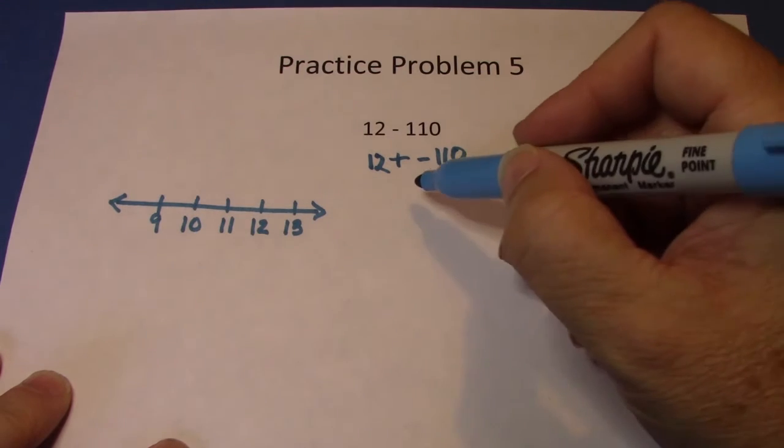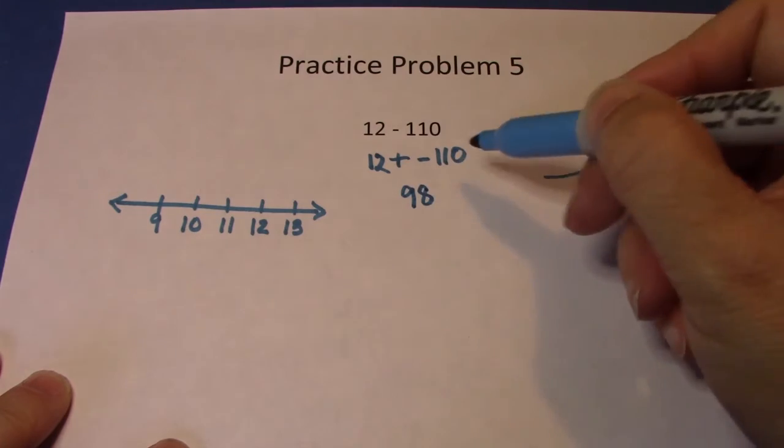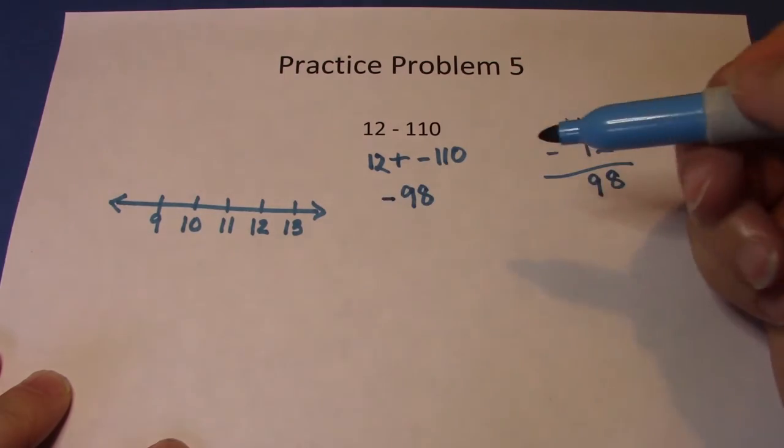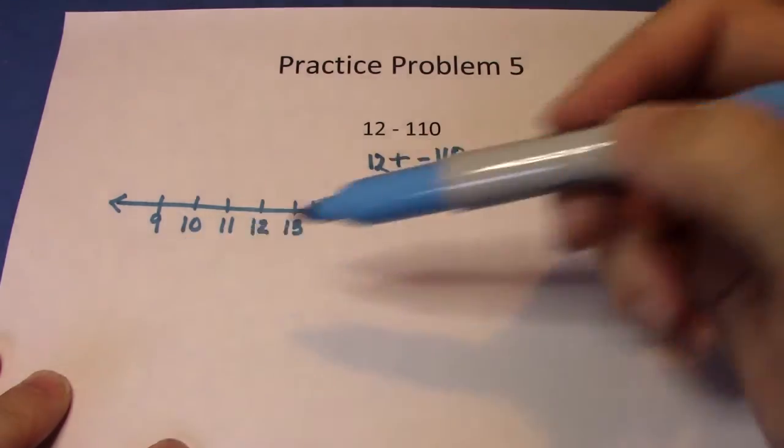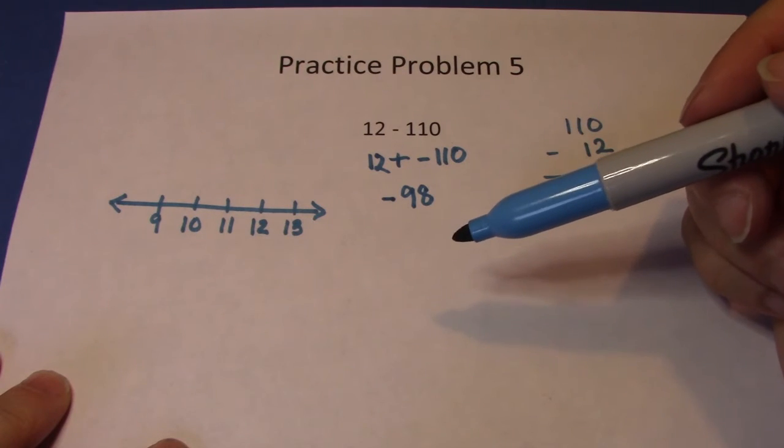98, and we keep the sign of the larger number, negative. That makes sense with the number line. It's a very large negative number.